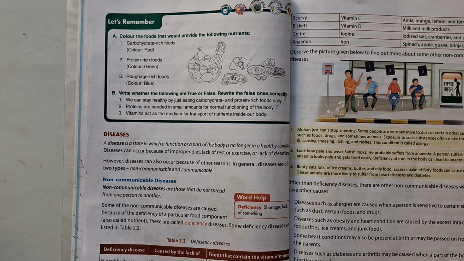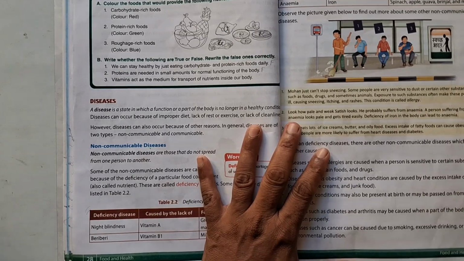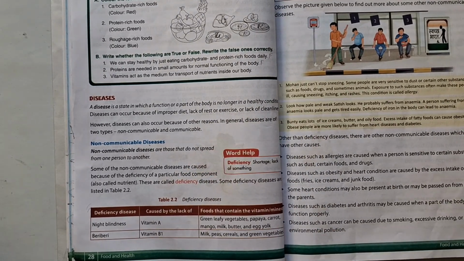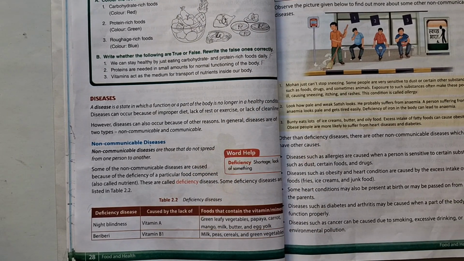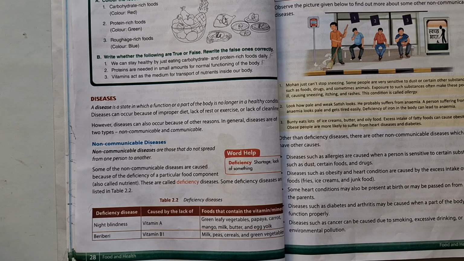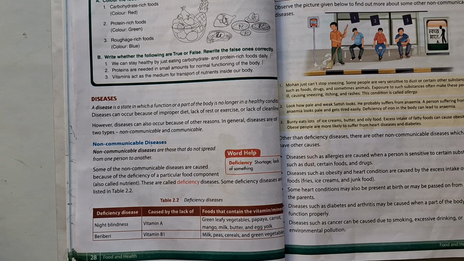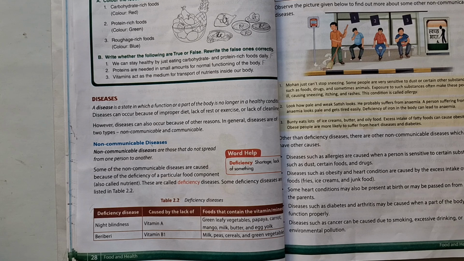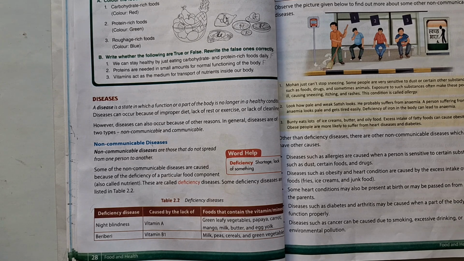Some of the non-communicable diseases are caused because of the deficiency of a particular food component, also called a nutrient. These are called deficiency diseases. Some deficiency diseases are listed here. One table you can see here on page number 28. Deficiency disease: night blindness, for example, caused by the lack of vitamin A. Foods that contain the vitamin and minerals: green leafy vegetables, papaya, carrot, mango, milk, butter and egg. If you eat them, then okay.